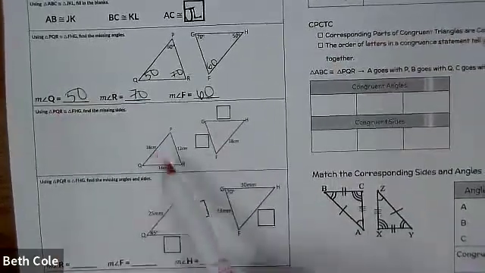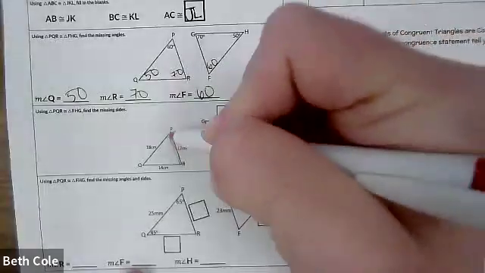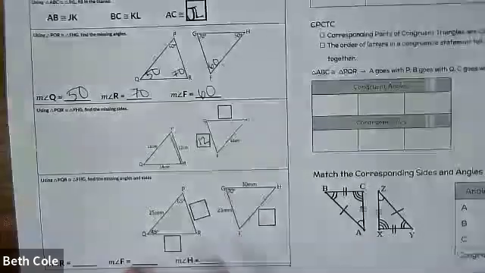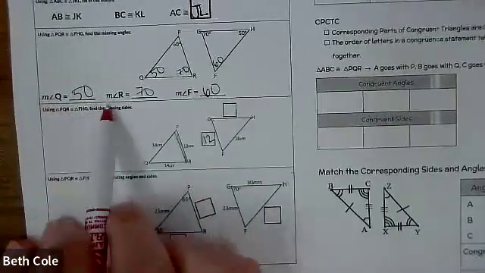Look at your triangle. Can you find what PR is worth? Do you see that right there? 12. So this one is going to be 12. The triangles might not look like they match up exactly. It might be rotated or something. Sometimes they don't look exactly the same and the pictures aren't to scale. So you always have to go by your little statement here.